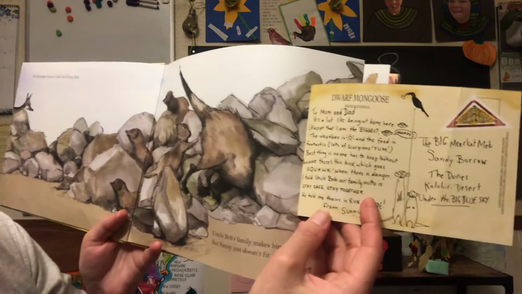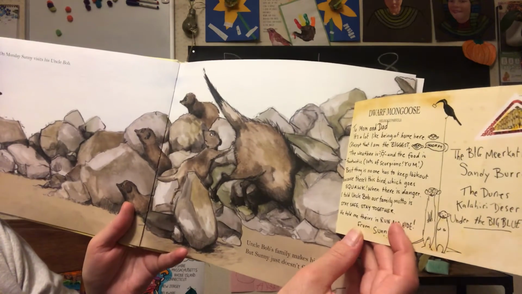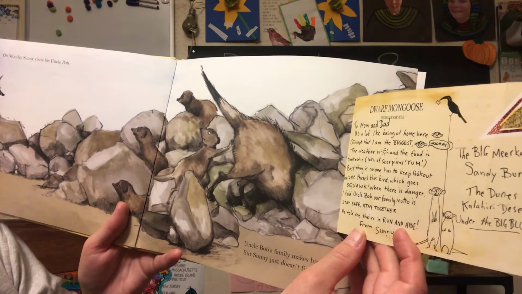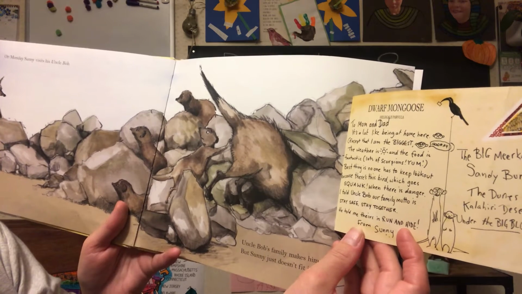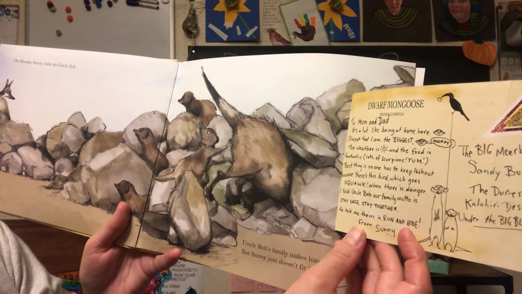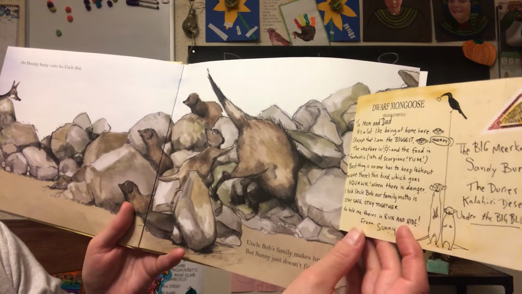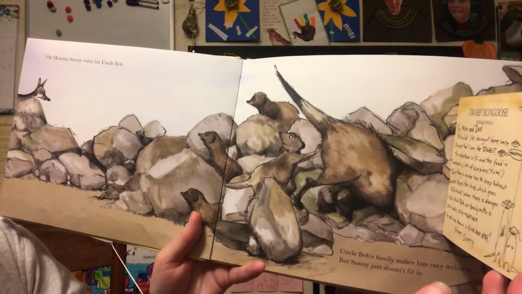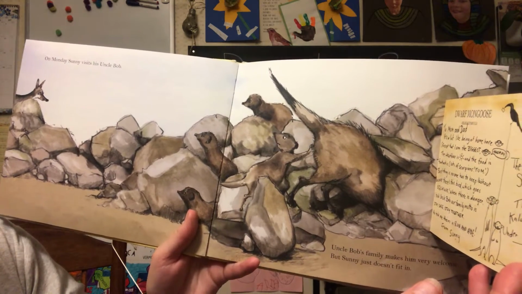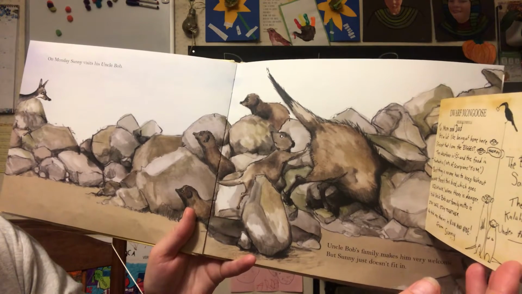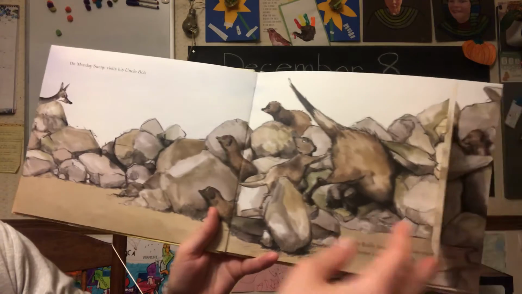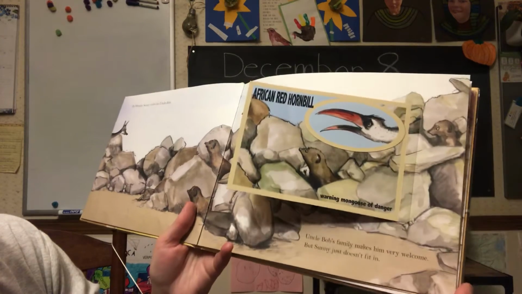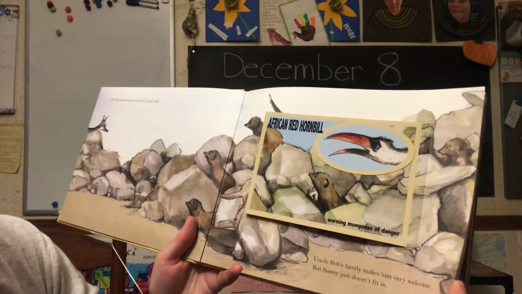So it says, to Mom and Dad. It's a lot like being at home here, except that I am the biggest. Hooray! The weather is sunny and the food is fantastic. Lots of scorpions. Yum! Best thing is, no one has to keep lookout because there's this bird which goes squawk when there is danger. I told Uncle Bob our family motto is stay safe, stay together, and he told me theirs is run and hide. From Sunny. Uh-oh, is that a jackal? Uh-oh. Uncle Bob's family makes him feel very welcome, but Sunny just doesn't really fit in.